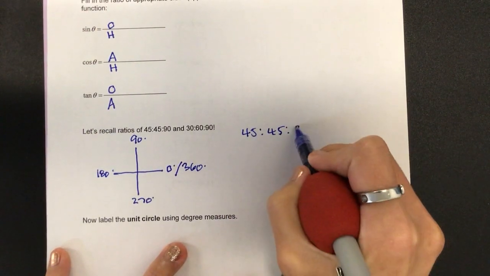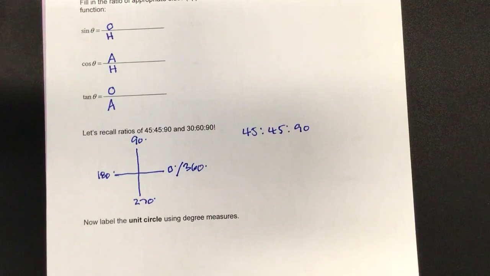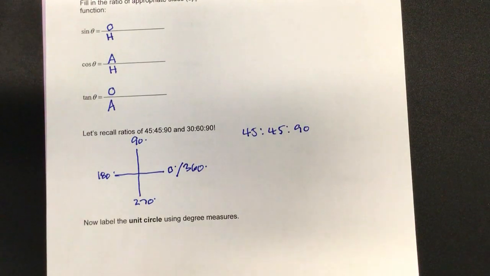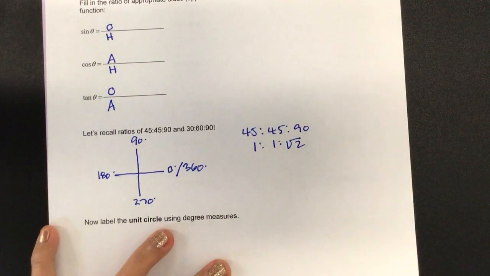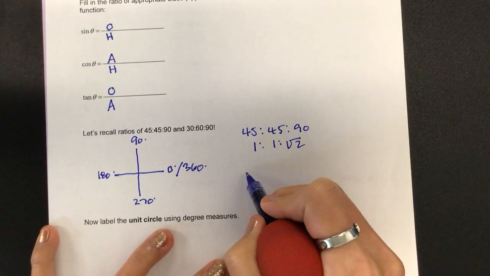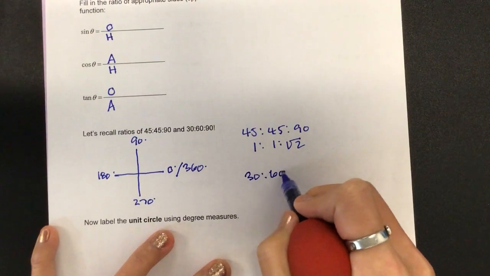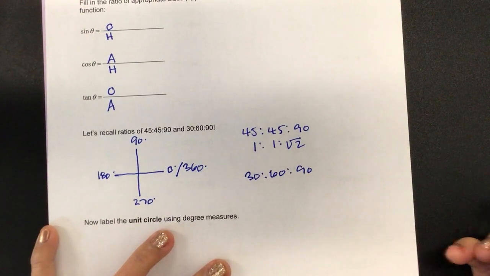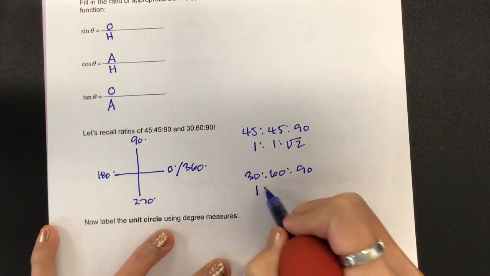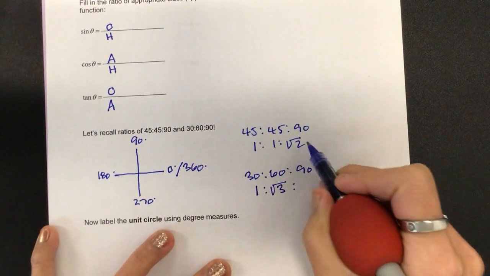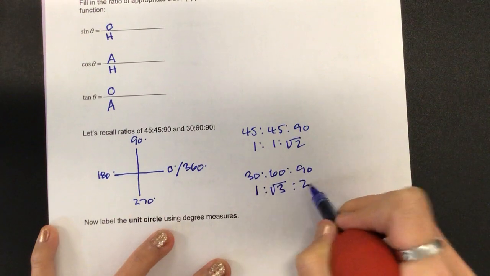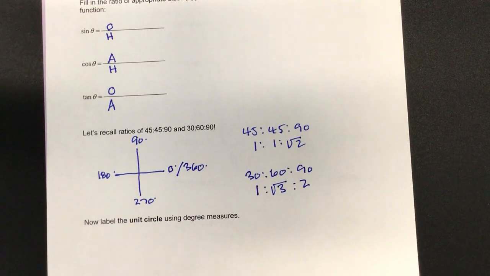So with that said, let's do a recall of our 45, 45, 90. I did tell you guys when we went over the special rights, you'll use it for the pre-cal concept, which this is a pre-cal concept. 1, 1, root 2. What was the other special right? 30, 60, 90. Let's see if y'all remember. The starting is always a 1. And then, very good, root 3. And then the ending is always some kind of a 2. This one's going to be whole number 2.